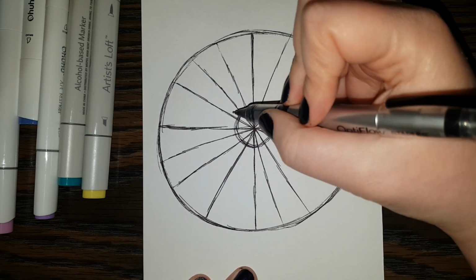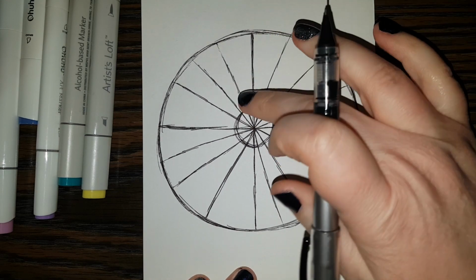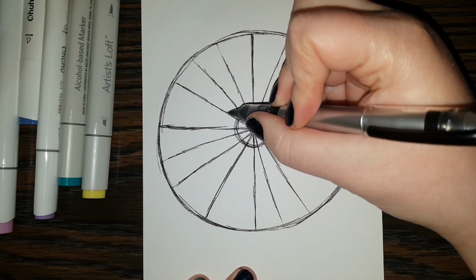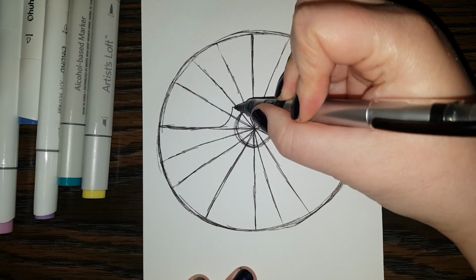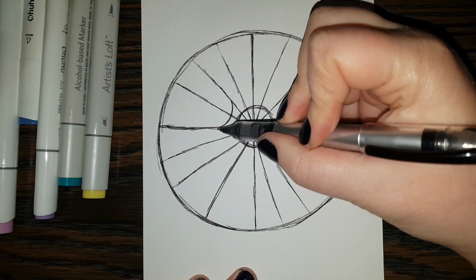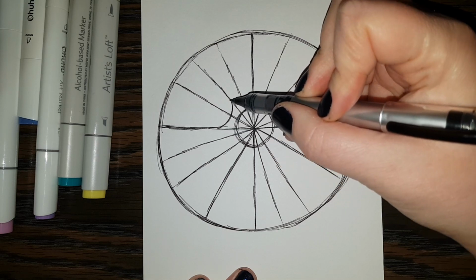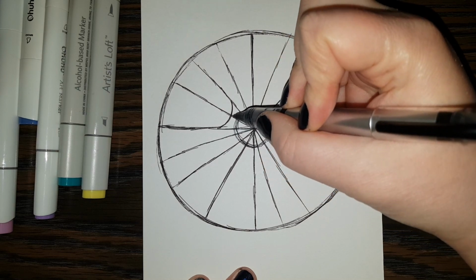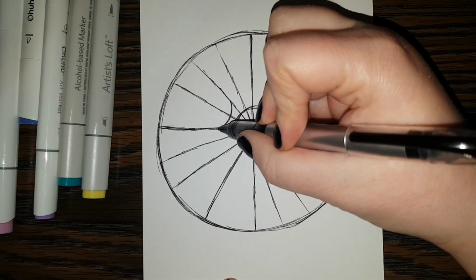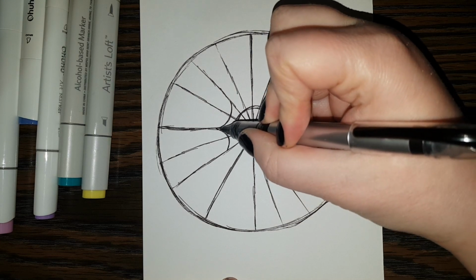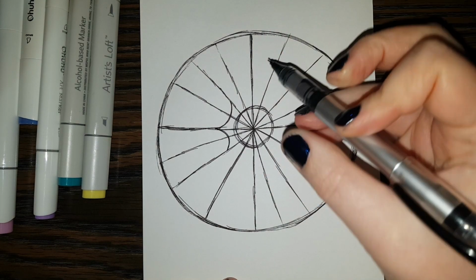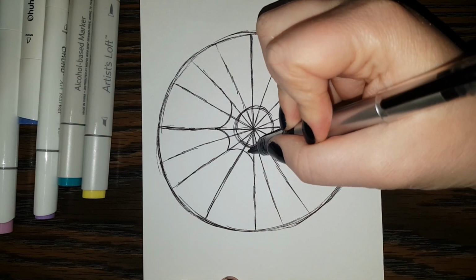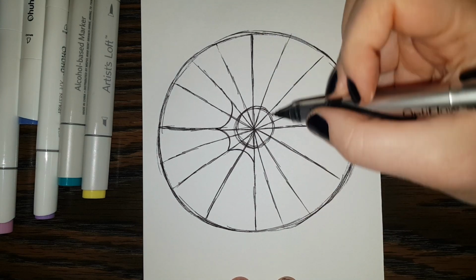Okay, and after that we are going to do kind of like a web situation. So I'm gonna go like that. So I'm gonna be connecting 2 parts and I'm gonna go through one of these parts and it's gonna be like a swoopy kind of piece of a web. So I'm gonna do that again, swooping, connecting this part to this part and going straight on through one piece. Like that. And I'm just going to keep doing that.